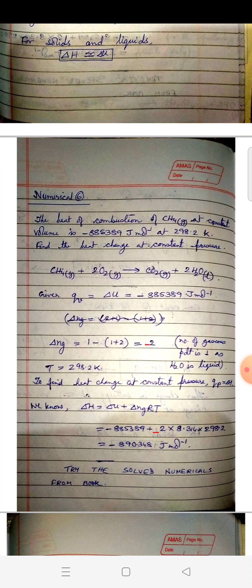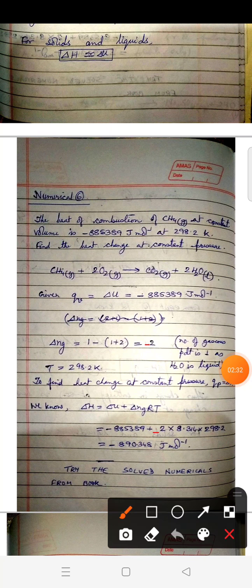Now delta Ng is the difference between the number of moles of gaseous products and gaseous reactants. In the product the only gas is carbon dioxide, which has a coefficient 1. So we write here 1 minus the number of moles of gaseous reactants. Methane and oxygen both are gases, so 2 plus 1 makes it 3. So here we have 1 minus 3, which is minus 2. There is a small mistake in your note, please make this correction. The minus sign is missing there. Please put this minus sign.